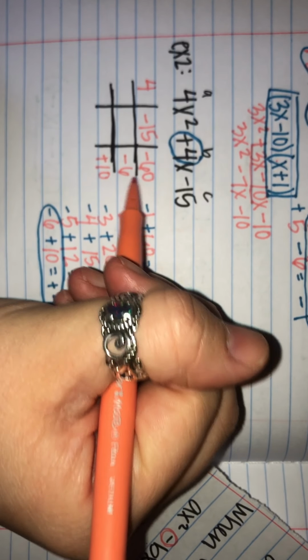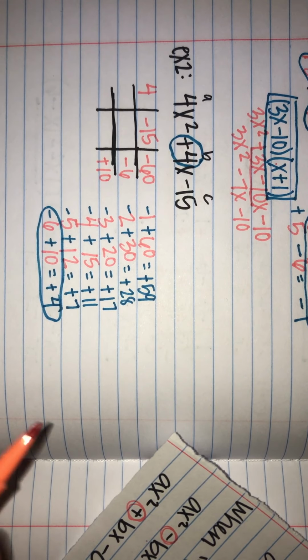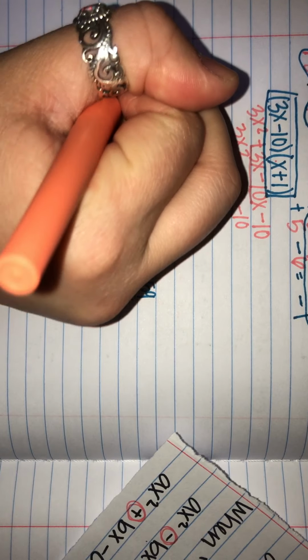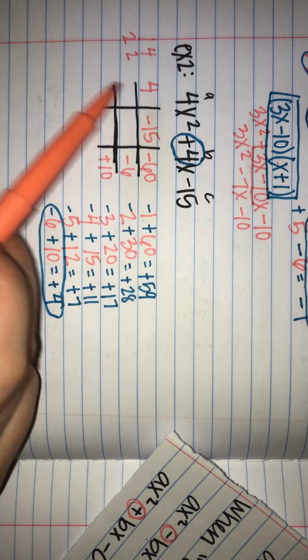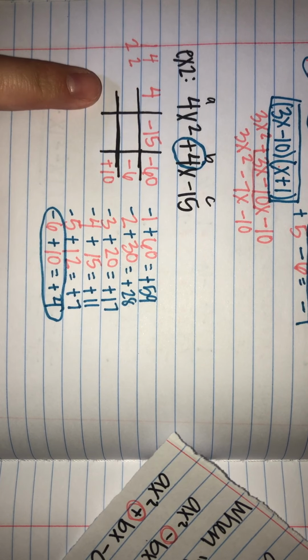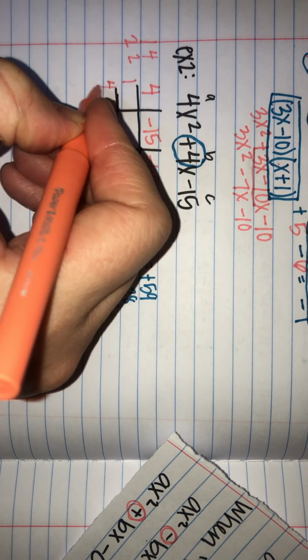Do these two numbers equal negative 60 when I multiply them? Yes. What are the factors of 4? 1 and 4, 2 and 2. So let's think about which ones I will need to put in this square. Well, if I put 1 and 4, okay, let's just pretend. I'm going to put 1 and 4.